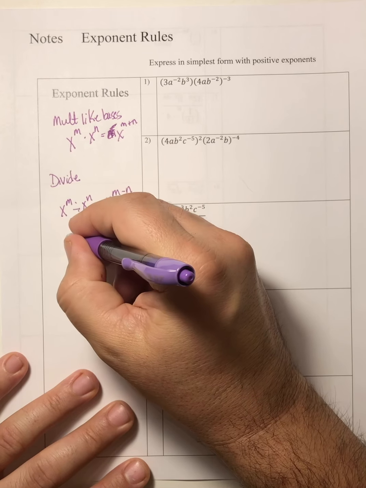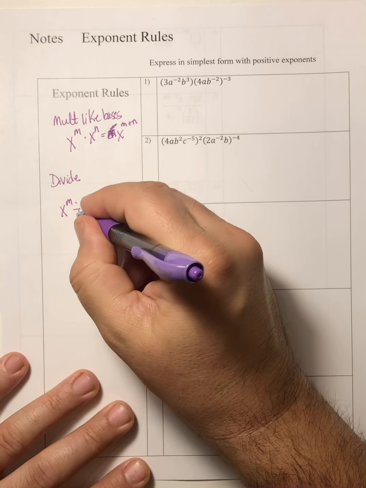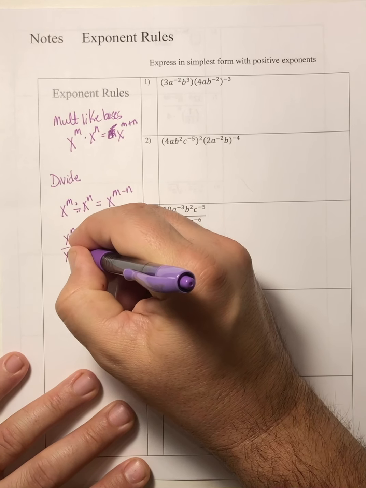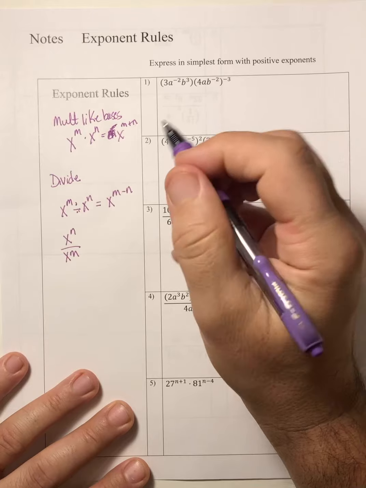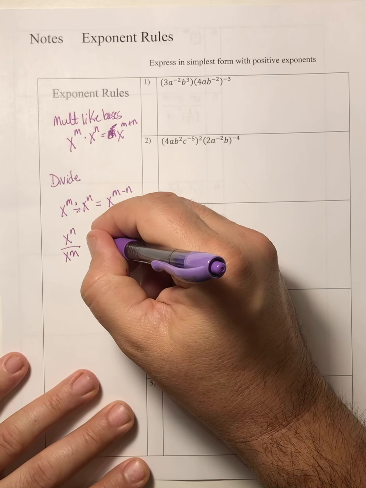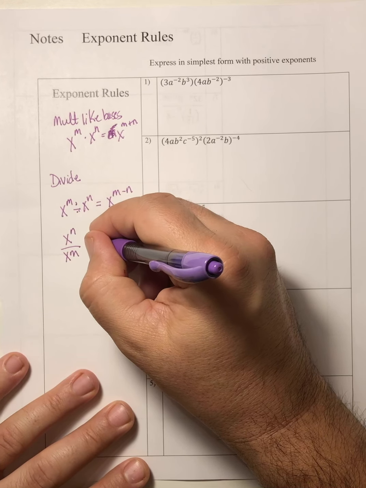Also, remember, if it's a fraction, in the form of a fraction for division, if I have x to the n over x to the m, we can write this two different ways. We can write this as x to the n minus m, or we can write this as 1 over x to the m minus n. I always look at these and say, I always subtract my smaller number from the bigger number to avoid negative exponents.